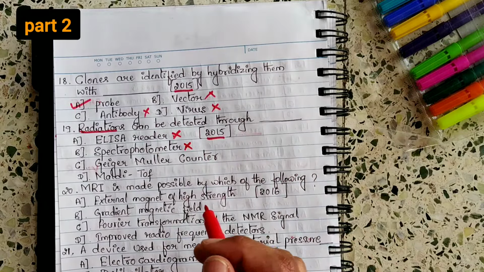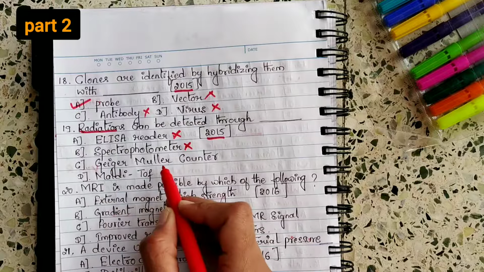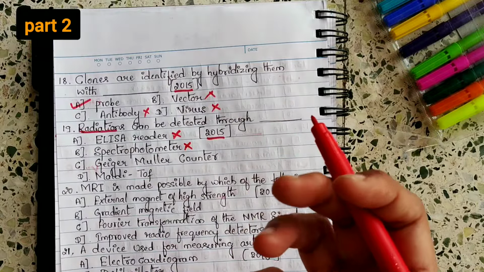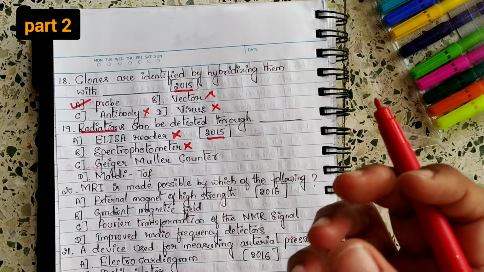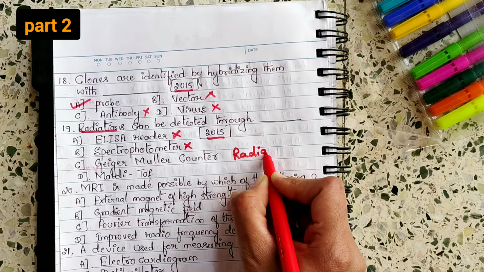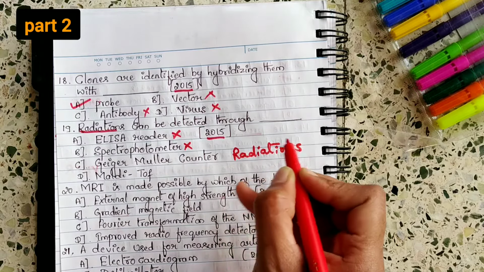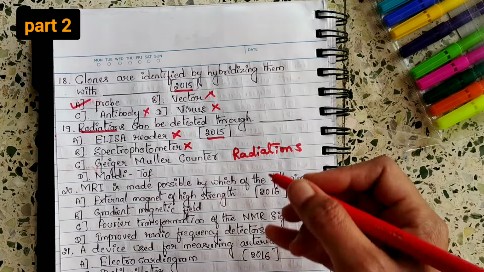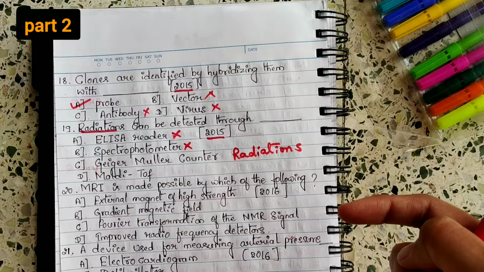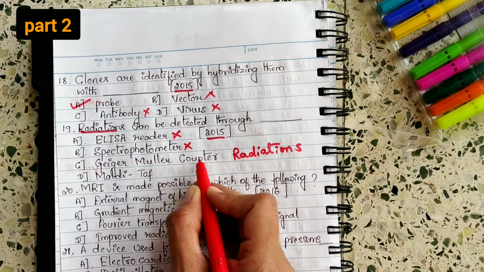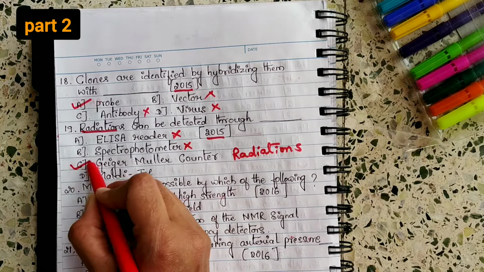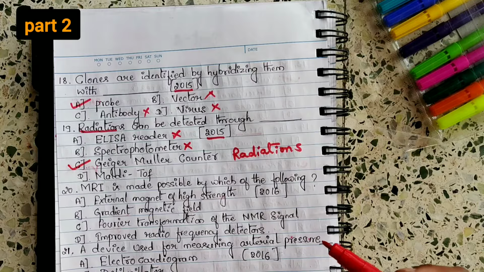Now the third one, the Geiger-Müller counter. This is an electric instrument used for detecting and measuring ionizing radiation, like alpha radiation, beta radiation, and gamma radiation. Okay, this is especially used for radiation detection. So by this knowledge we get to know that option C is the correct answer.